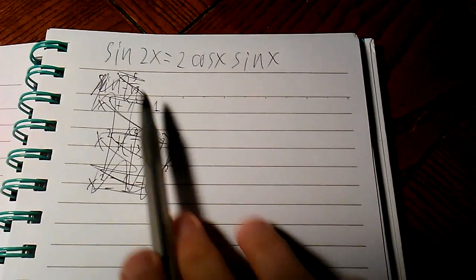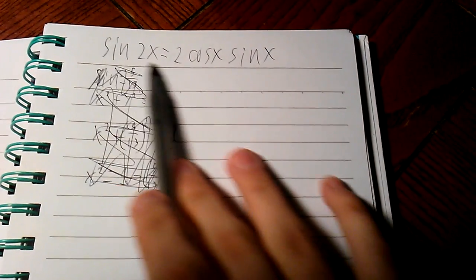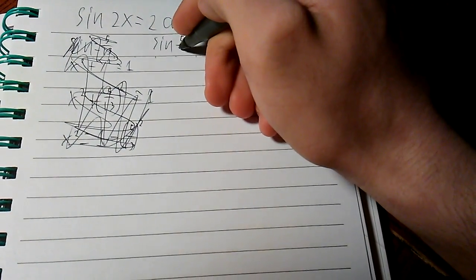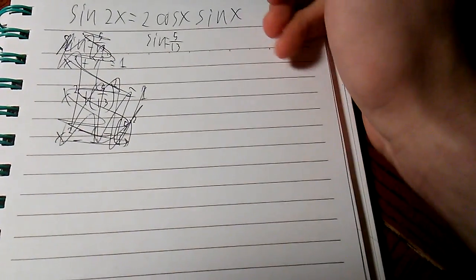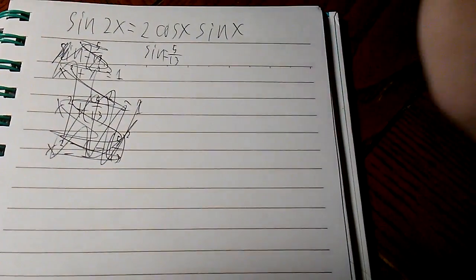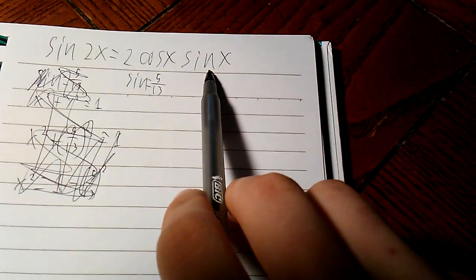Today, we're going to be looking at double angle formulas, and specifically, we're going to start with the sine formula. For example, we're going to find the sine of 2x when sine x equals 5 divided by 13. With this formula, we have to find both cosine and sine.